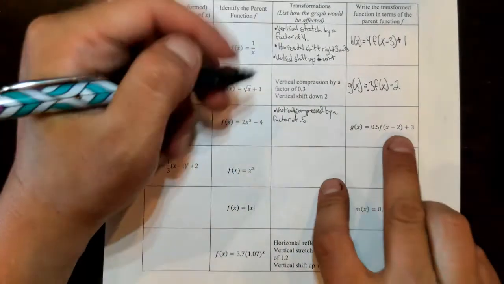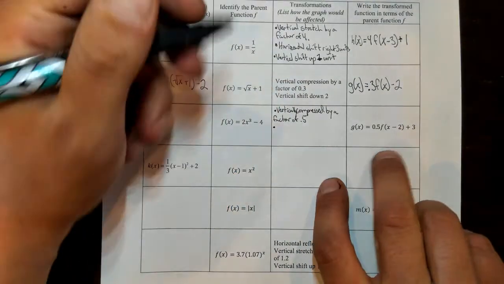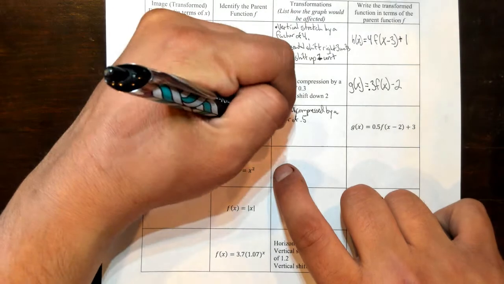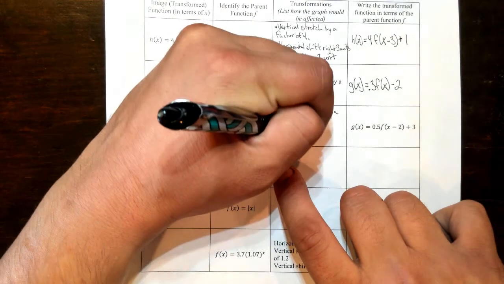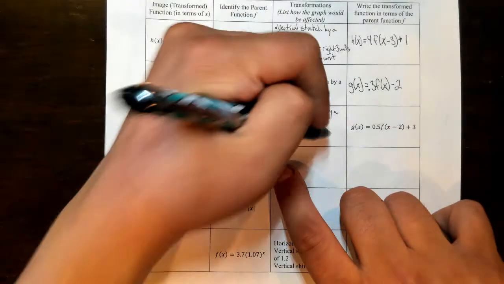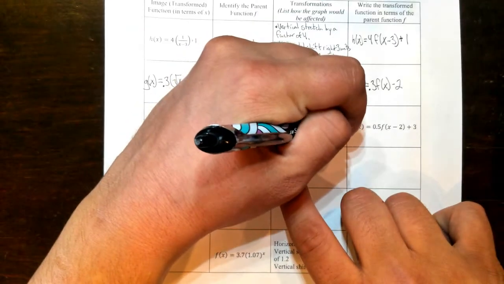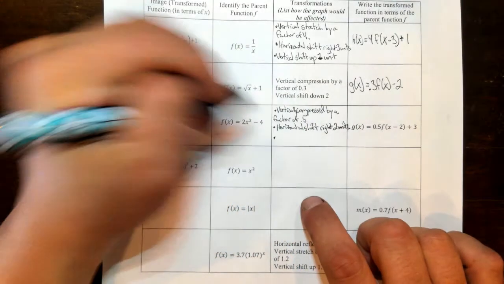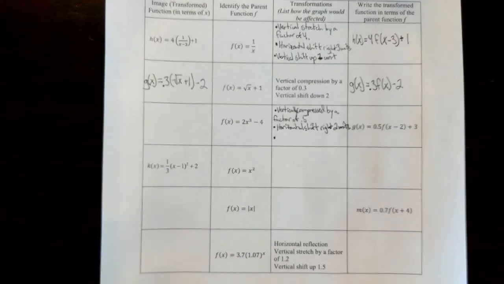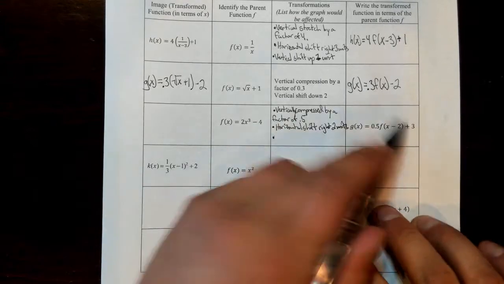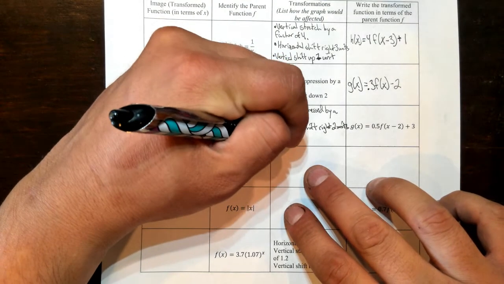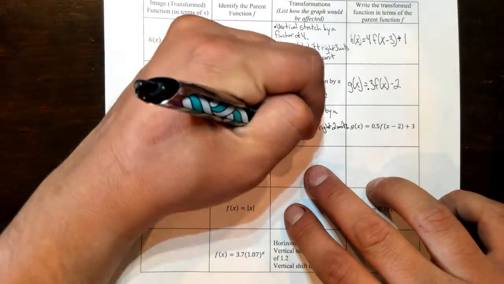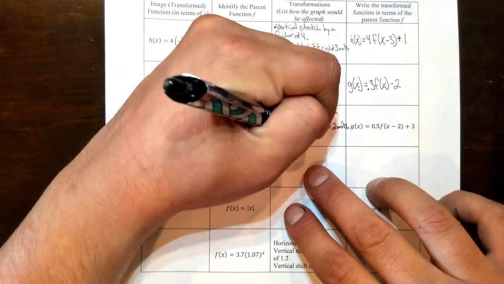And then we're shifting right 2 units. So we can say a horizontal shift right 2 units. And then we have a vertical shift going on, and that's the plus 3. So vertical shift up 3 units.